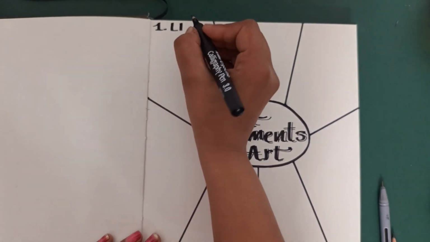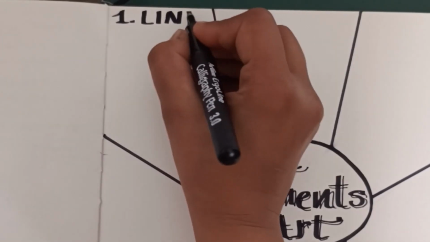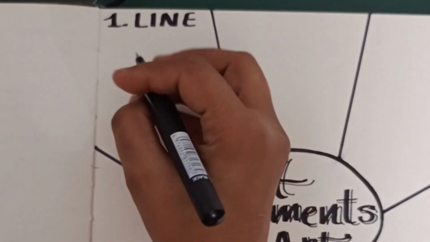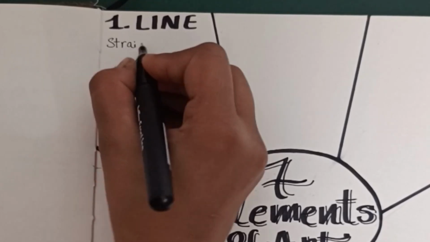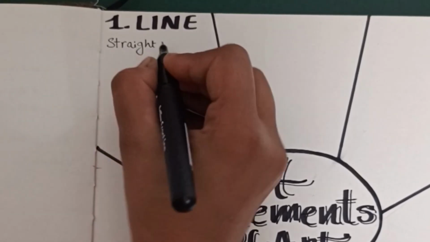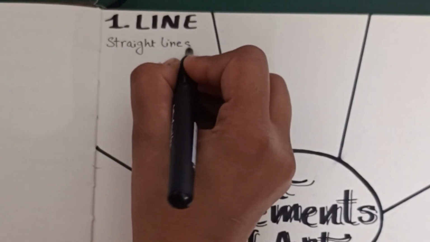Let's do the first one. If you can tell me, yes, it is a line. So the first element of art is line. Although in my classrooms I always discuss with the children that we always start with a point, and without a point we cannot even make a line.